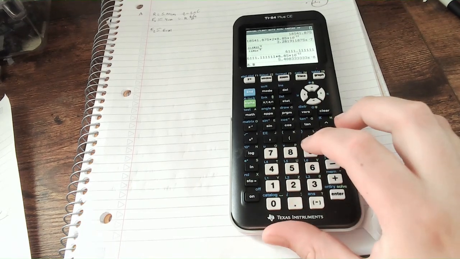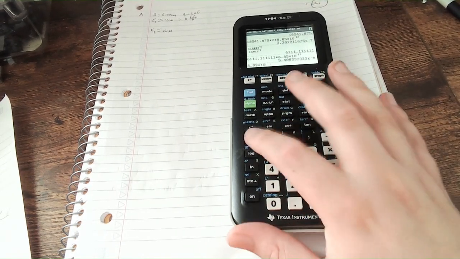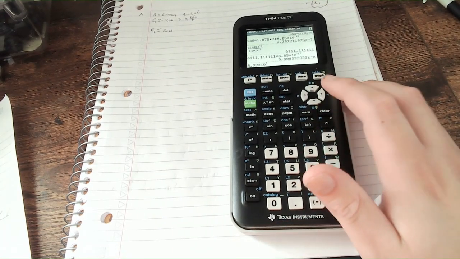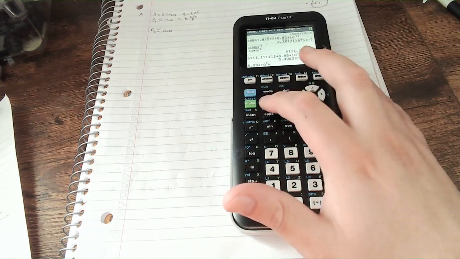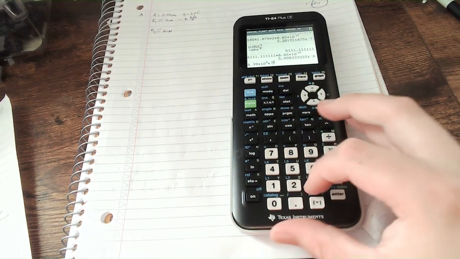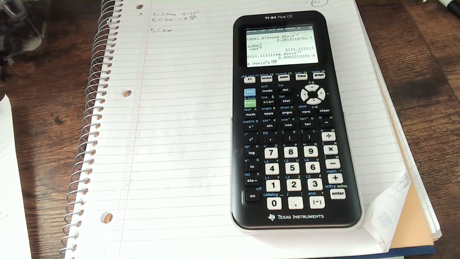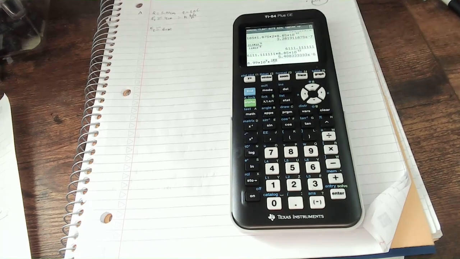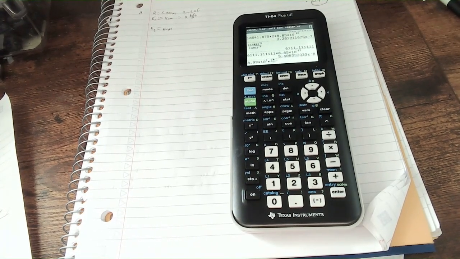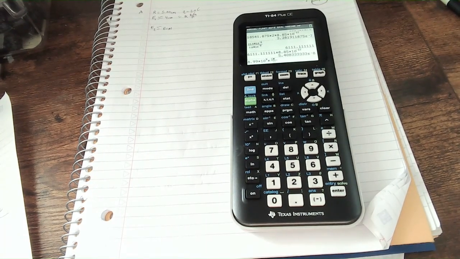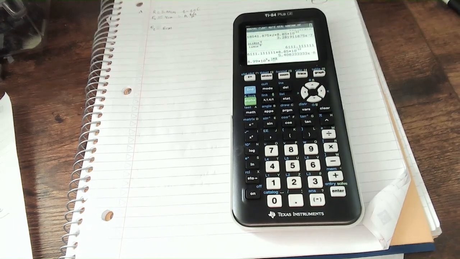And K, if you don't have it memorized yet, I don't know how that's possible, is 8.99 times 10 to the 9th power. And we'll have that multiplied against Q, which will be 3 times, hold on 1 second. It's also important for us to recognize this as a conducting sphere, obviously. Oh, sorry, no, this is an insulating sphere. My bad. Sorry about that.